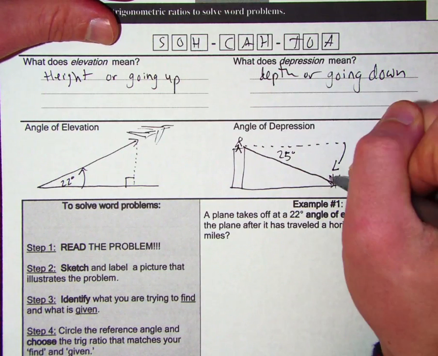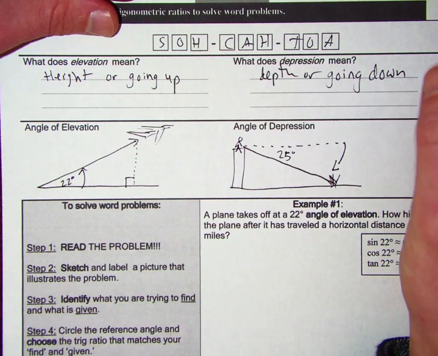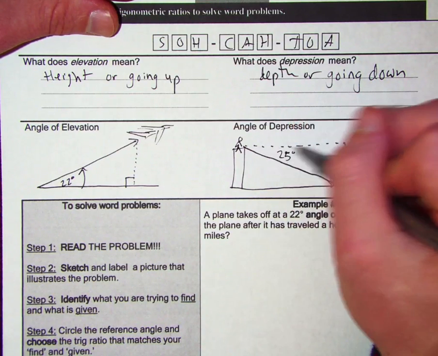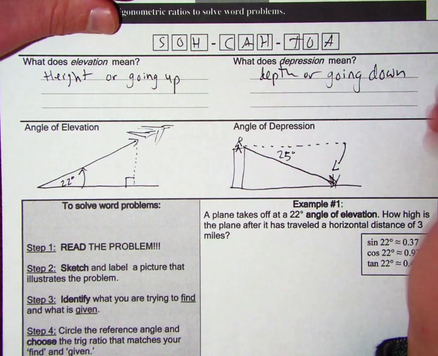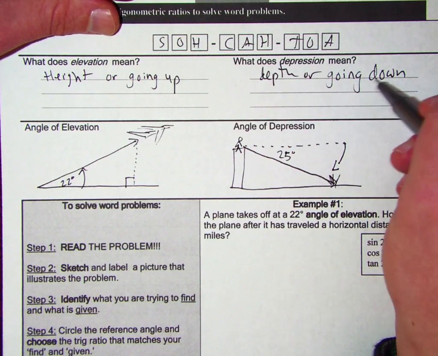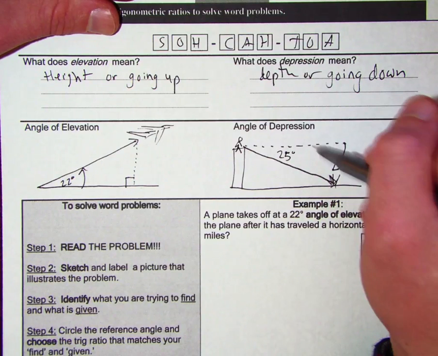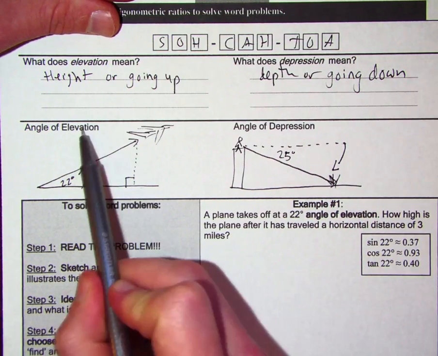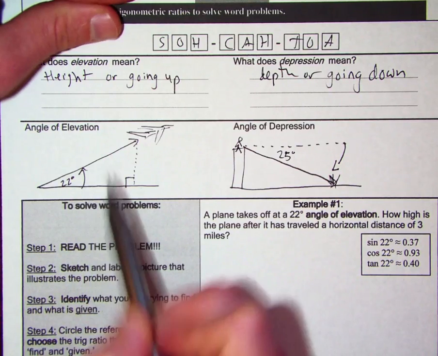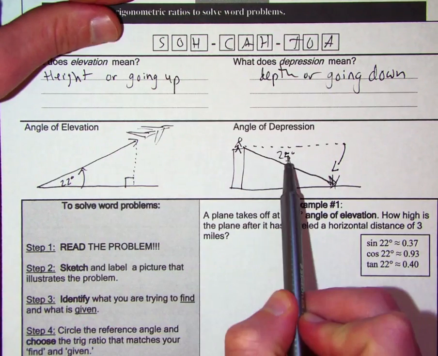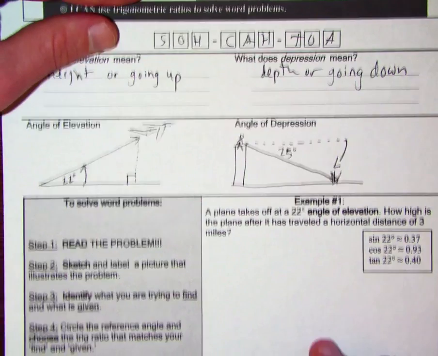So that's the hardest part. The idea that depression, you have to be looking straight out and then drop it down. Just remember going down for depression, you have to start up here so you can go down. Whereas if you're remembering going up for elevating, you have to start at the bottom and go up. And that should help you locate the angle of elevation and the angle of depression. So let's go ahead and do a problem with these ideas.